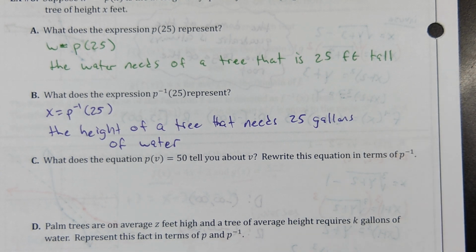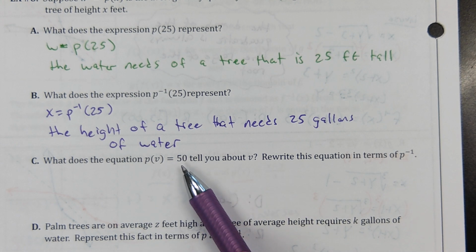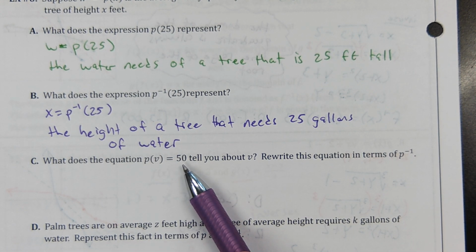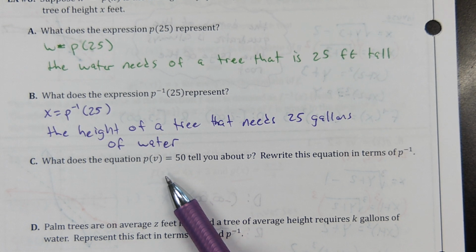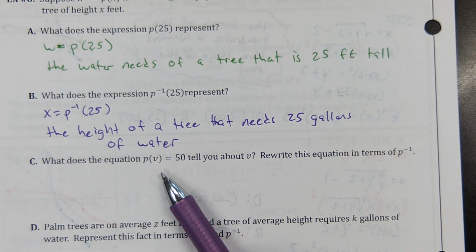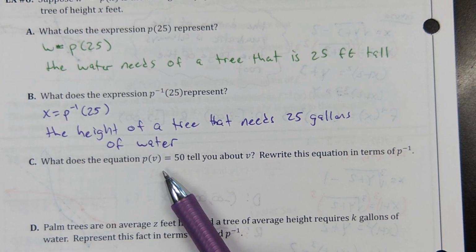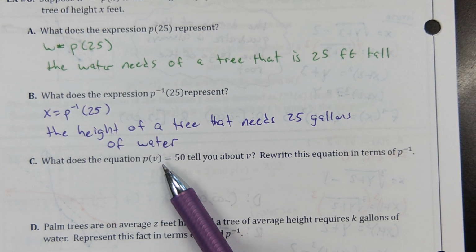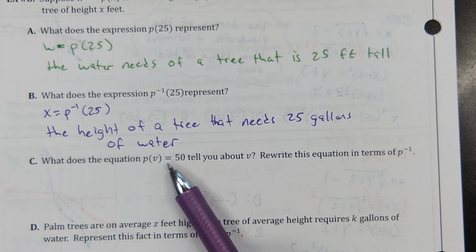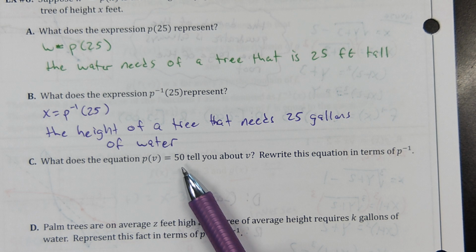Okay, so this is 50 gallons of water. What does that tell us about V? This is the height of a tree. So here's what this says. A tree of height V feet uses 50 gallons of water per day.